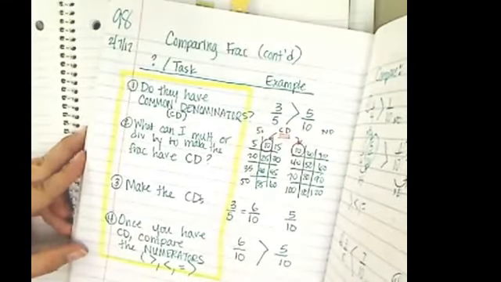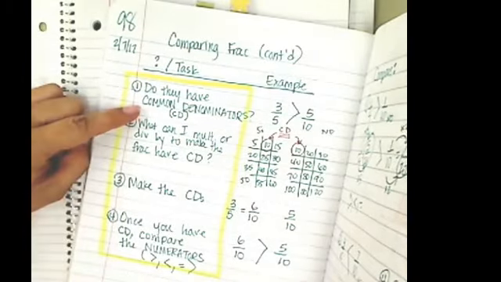Here we have 4 sets of fractions that are being compared, and it's asking you which of the following comparisons is true. Okay, so let's look in our notes about comparing fractions. This page right here, all of our guiding questions, the first question that we need to ask ourselves is, do those fractions have common denominators?